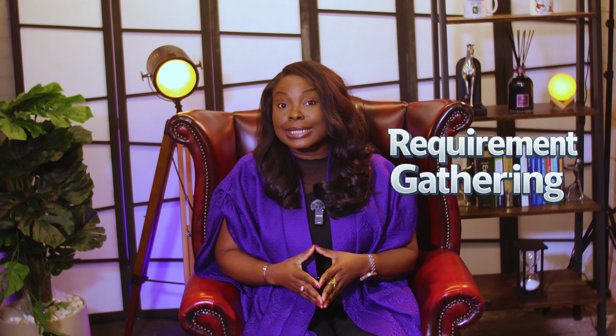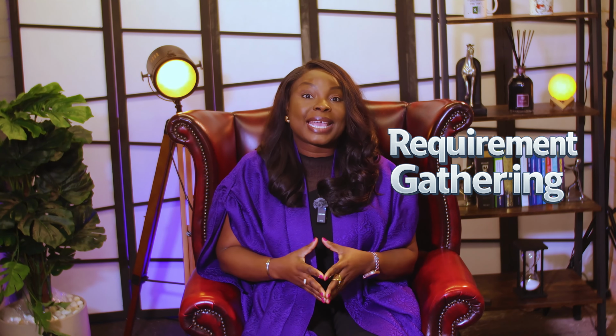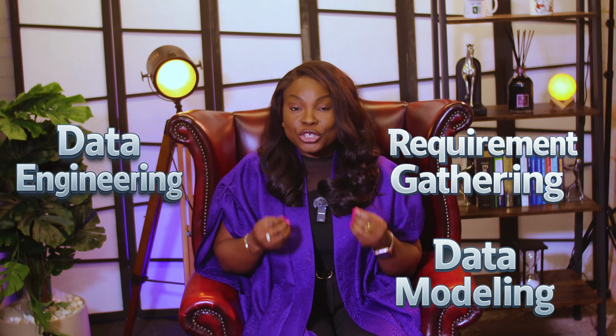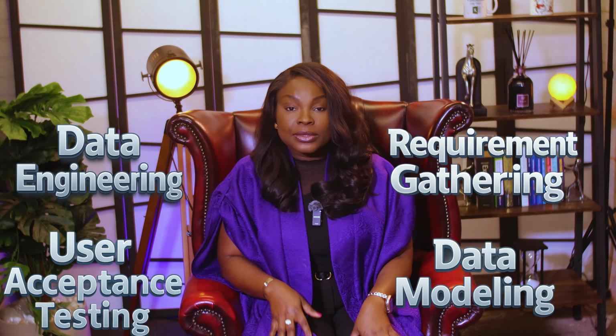But first, a very important reality check. I want to be clear. This 7 minutes timer covers the visualization phase only. In a real-world corporate job, you cannot just open Power BI and start dragging charts. The actual life cycle involves requirement gathering, that is asking stakeholders what KPIs they need, data engineering, data modeling, and user acceptance testing. That process can take days or weeks.